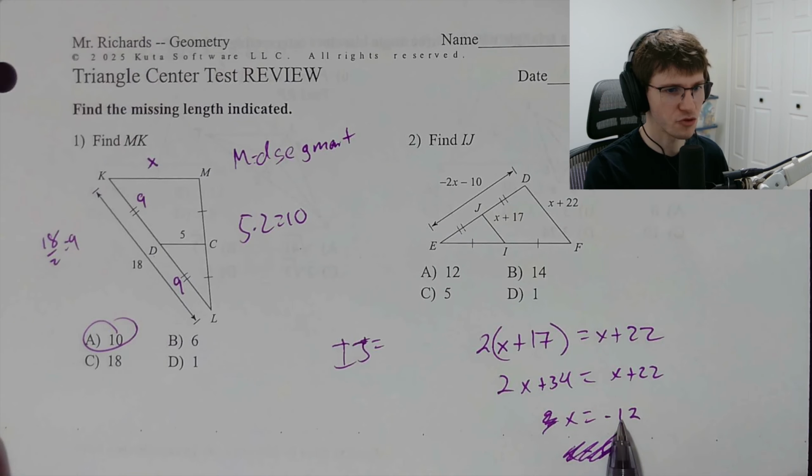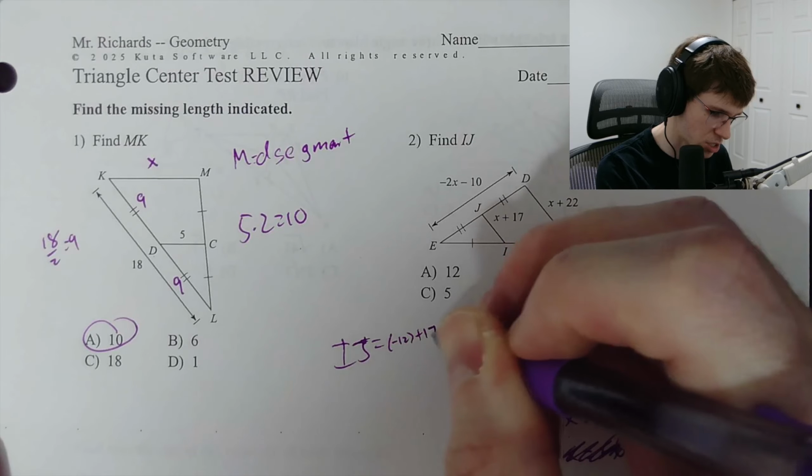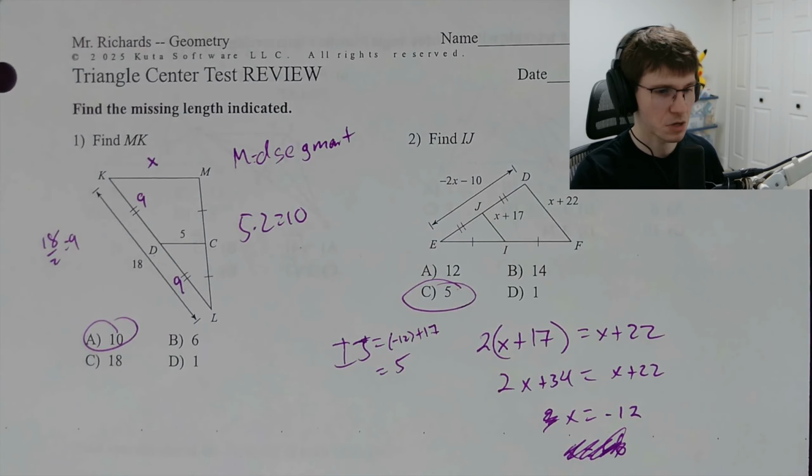What can you do? We got -12 plus 17 is what you're doing here. You're finding out what IJ is, and you get a value of 5. Boom, boom, boom. Let's move on to our next question.